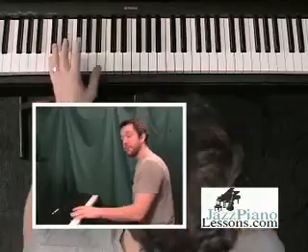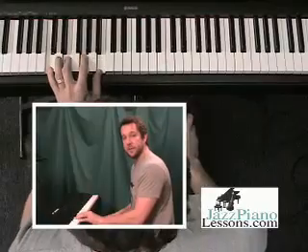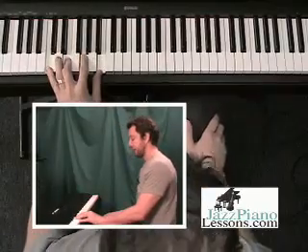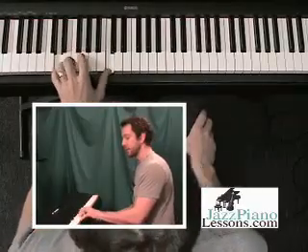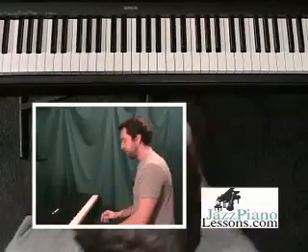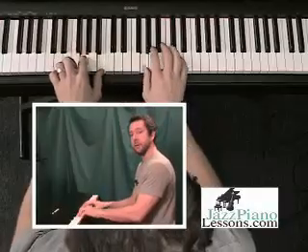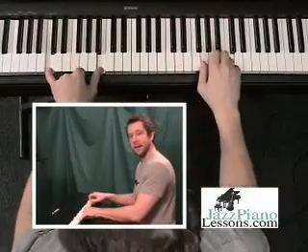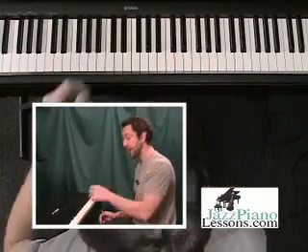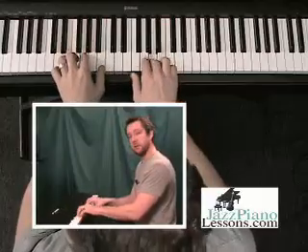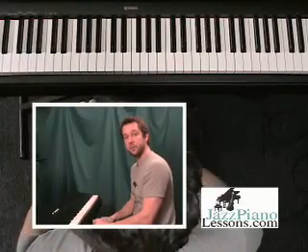Let's start with a basic 2-5-1 in the key of C. Okay, so we have D minor 7, G7, C major 7. What I'm going to do is make that into chord shells. Okay, for right now, just root 7, root 3, root 7. And then to improvise over this 2-5-1, I can use Dorian, Mixolydian, and then Ionian. But in reality, all that's going on is I'm just using my C major scale over the entire 2-5-1 progression.